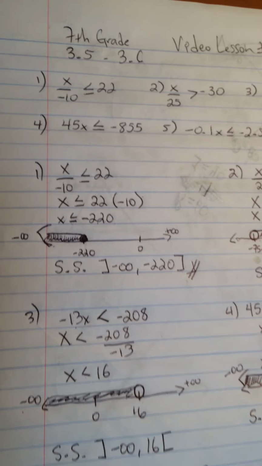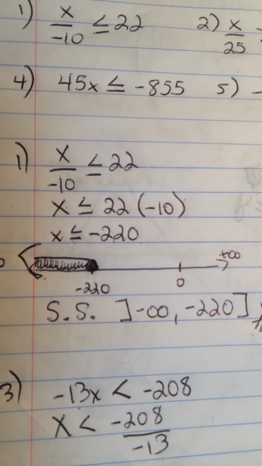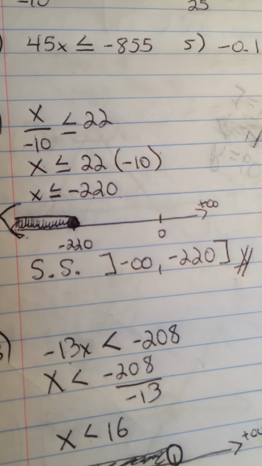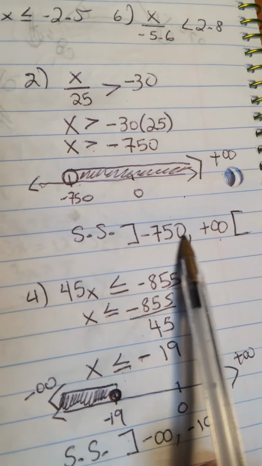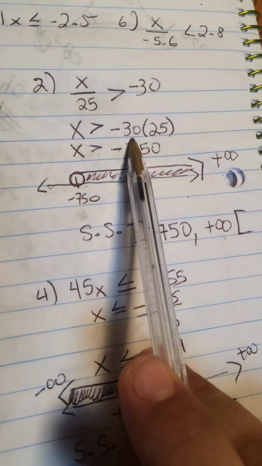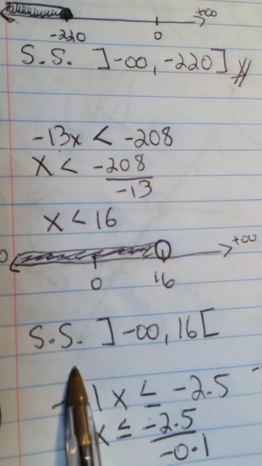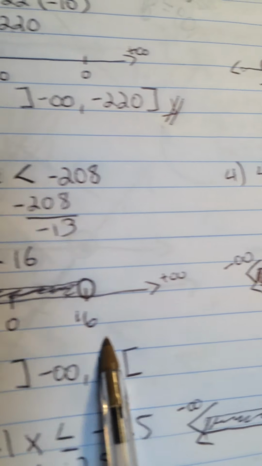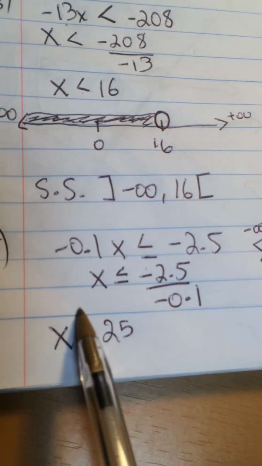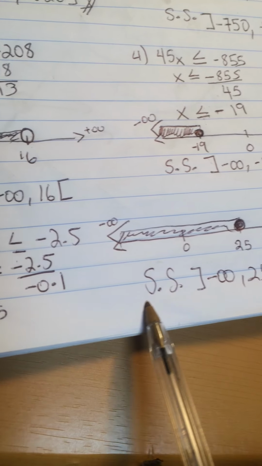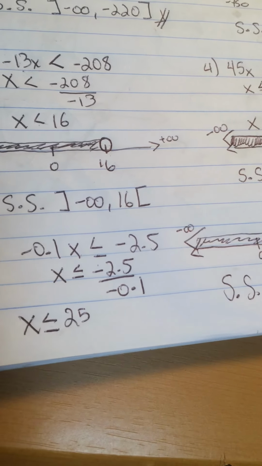That's what we do with all of these exercises: we're looking for the numbers that give me the solution for this x. The same thing happens here. This is the group of numbers that makes this inequality true. Same thing here, and here. This group is what makes this inequality true.